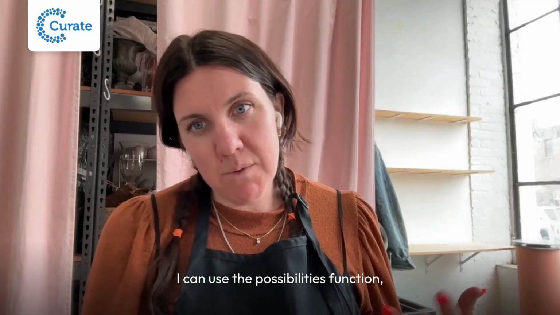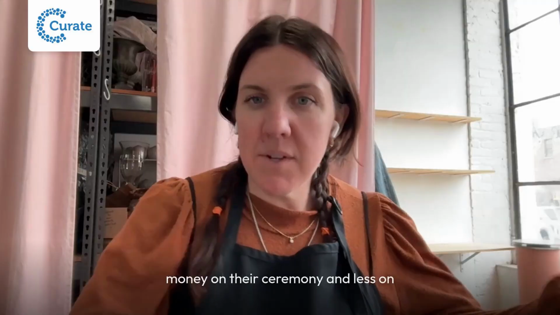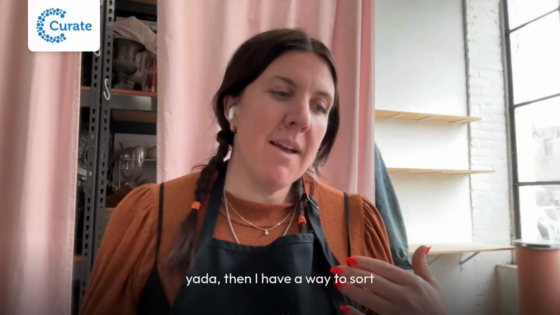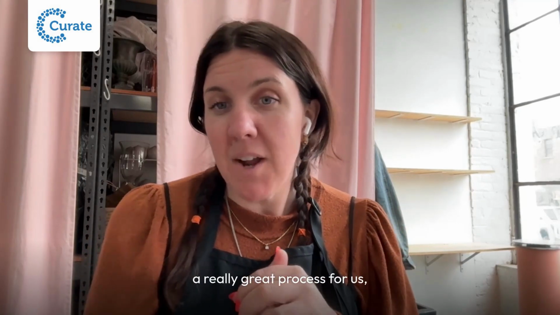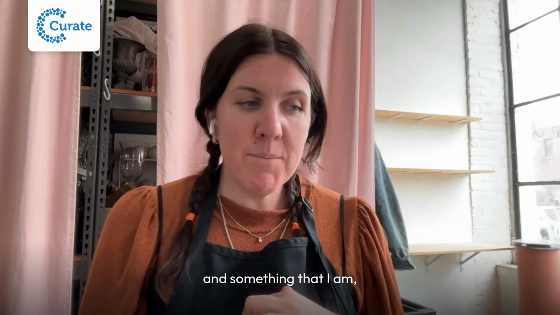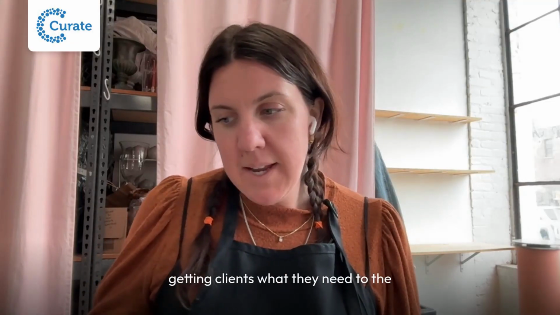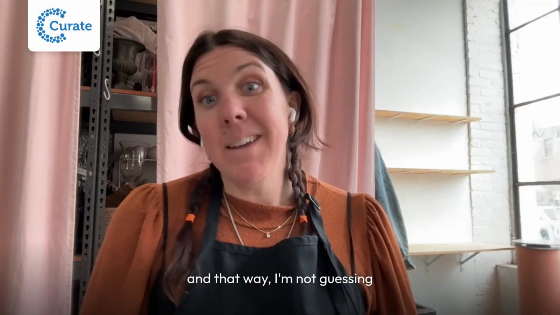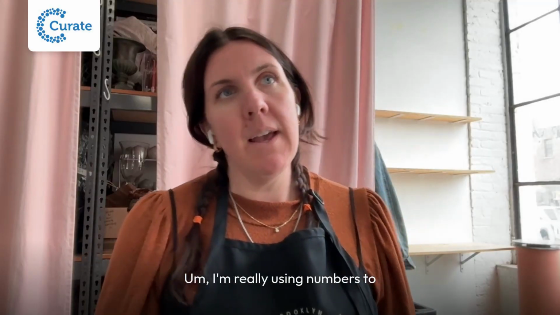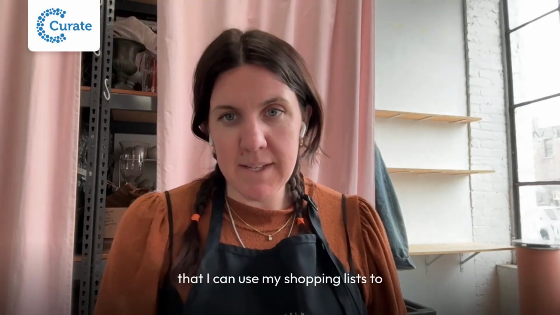I can use the possibilities function, which is really great if I want to show a client an alternate table design. So maybe they want to spend more money on their ceremony and less on their tables. Then I have a way to showcase that and give them numbers up front. So yeah, it's been a really great process for us and something that I am constantly learning how to tweak and navigate, from our inquiry process all the way through getting clients what they need, to the back end processes, using the recipe functions for weddings. And that way I'm not guessing what I'm ordering. I'm really using numbers to ensure that I'm staying on budget and that I can use my shopping lists to buy the right materials.